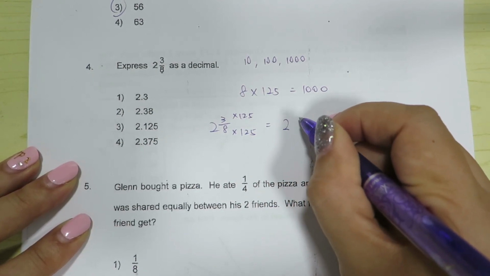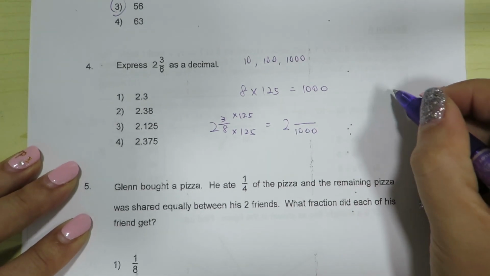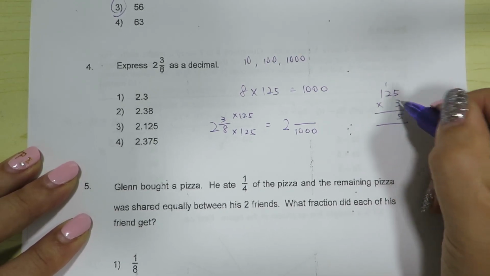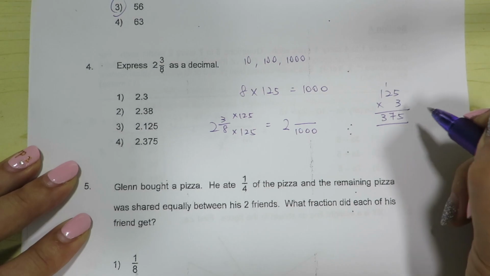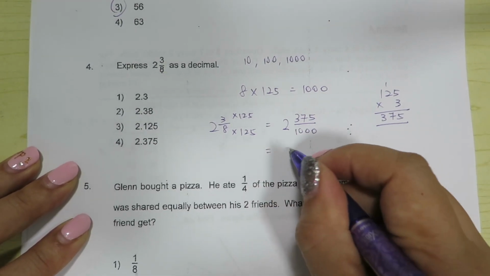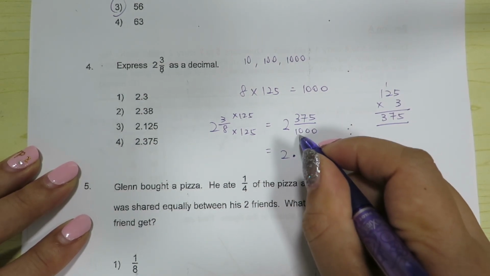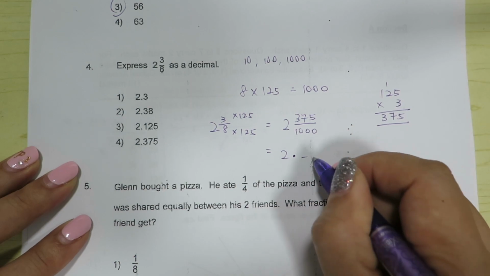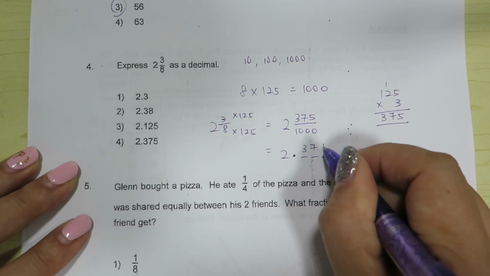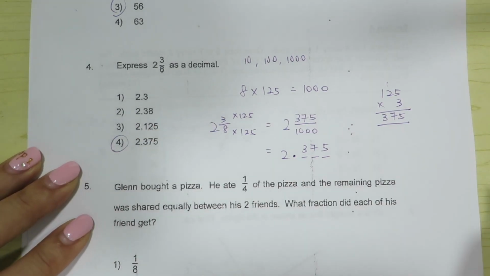So I change my fraction. This becomes 2 something out of 1000. I need to work out what is 125 times 3. It's 375. So this will be equal to 2 point something, because 2 wholes. Out of 1000 means 3 decimal places. Fill in 375. So the answer is 2.375. Option 4.